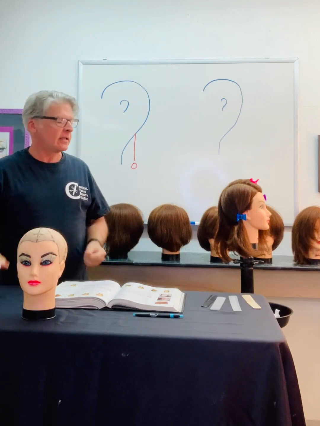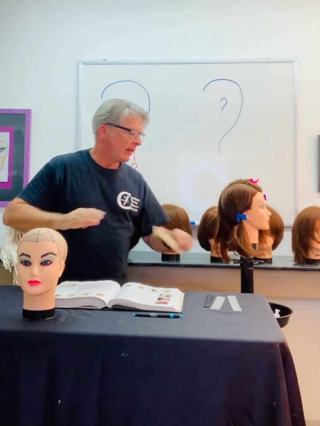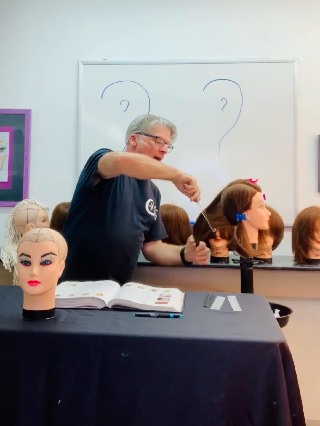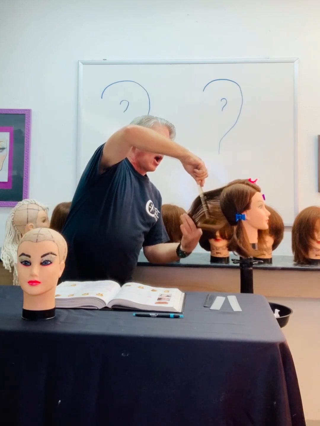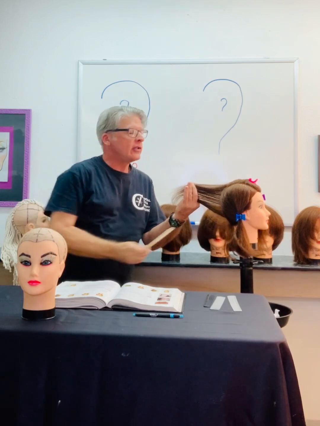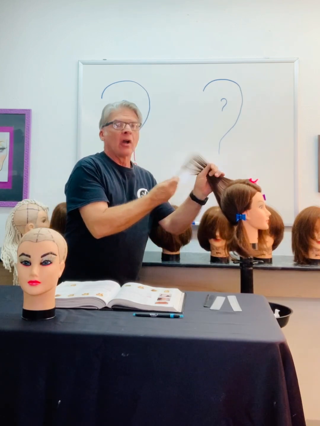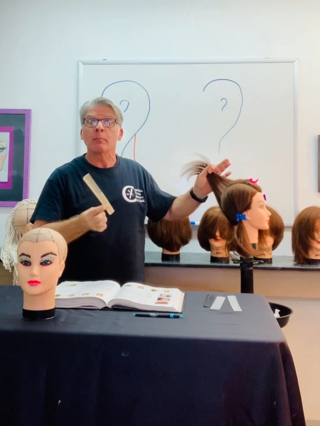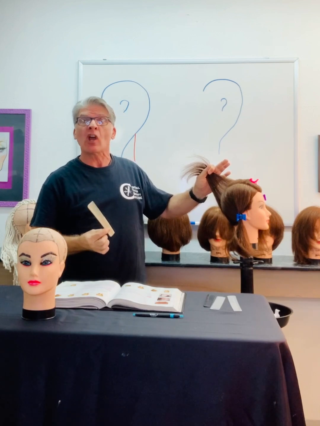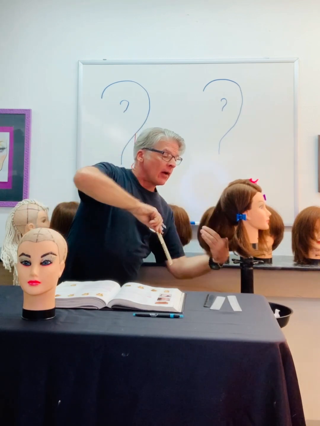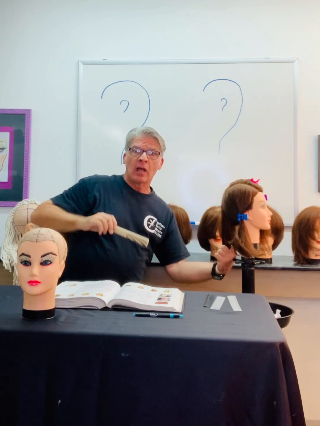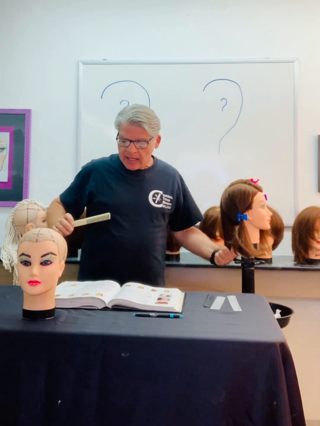The minute I elevate this hair, I am going to start layers. No matter what I do, I will create a layer. Our goal most times is making even layers versus choppy layers. But the minute I elevate this hair out of a 0 position, I create layers.